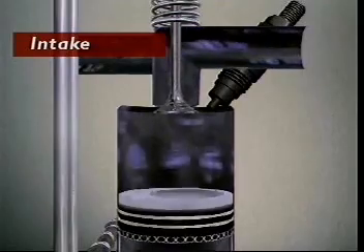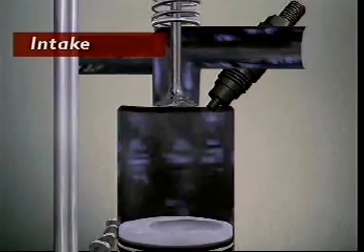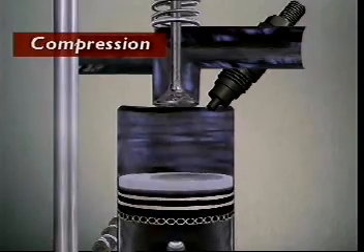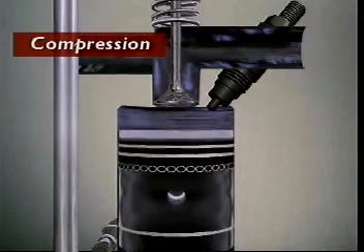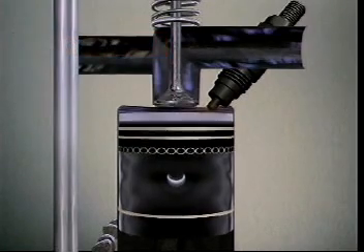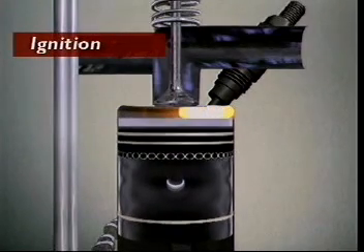Unlike the petrol engine, air alone enters the cylinder on the intake stroke. Compression, forcing the air into a small volume. This compression heats the air. At the end of this stroke, diesel engine fuel is injected into the combustion chamber. Ignition, burning the mixture. It's just the heat of the compressed air that ignites the fuel.